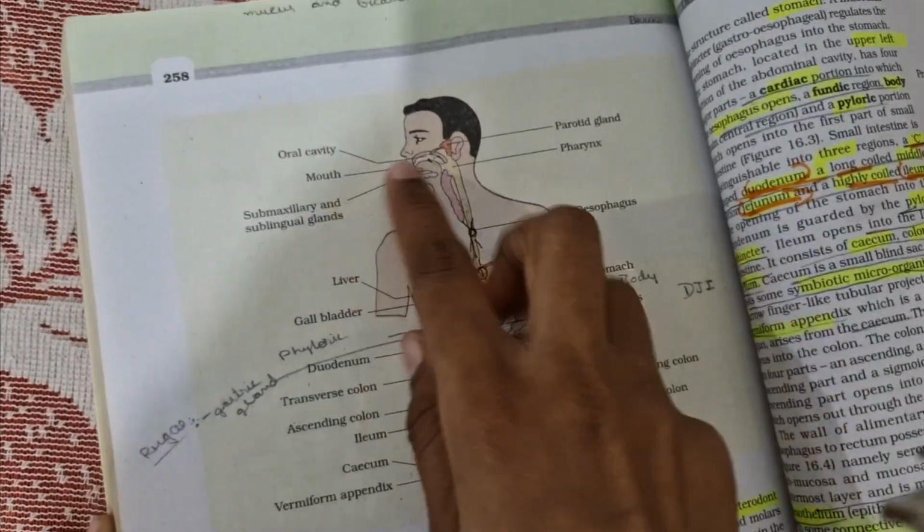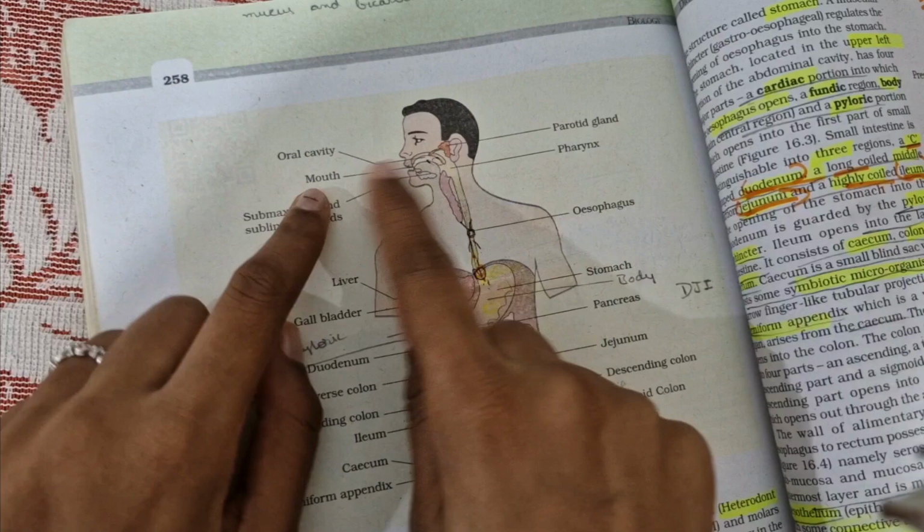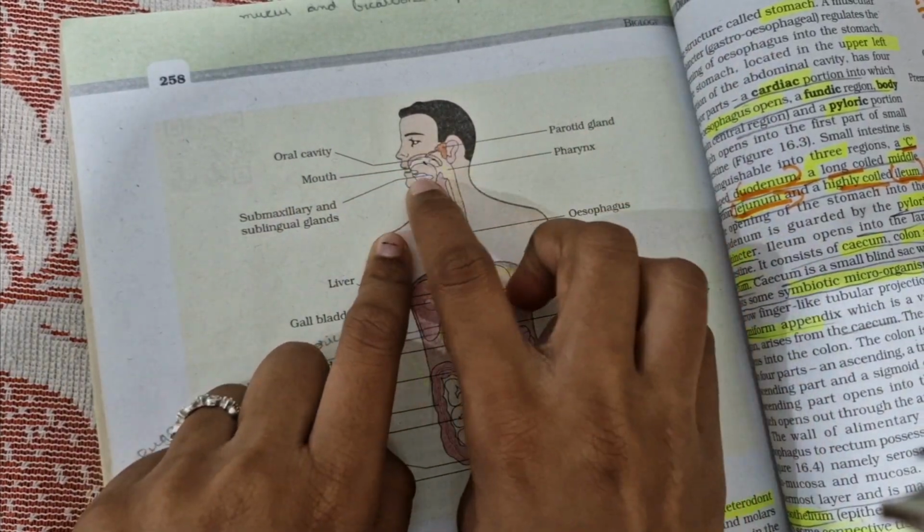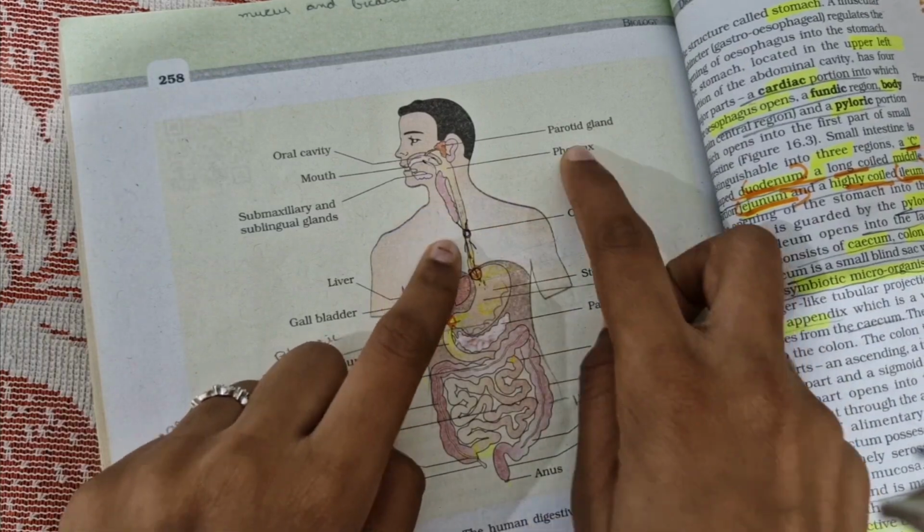The food goes into the oral cavity, also known as the buccal cavity or mouth, and then into the pharynx. There are three salivary glands: the parotid gland, sublingual gland, and submandibular gland. Then it enters into the esophagus, which is a thin tube.